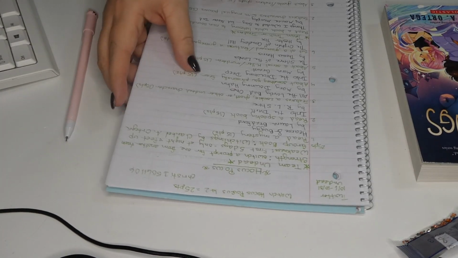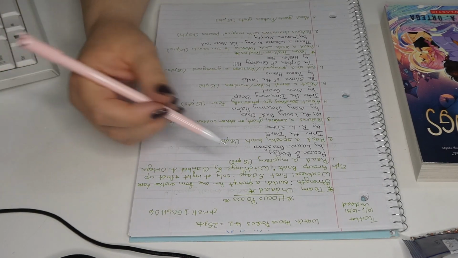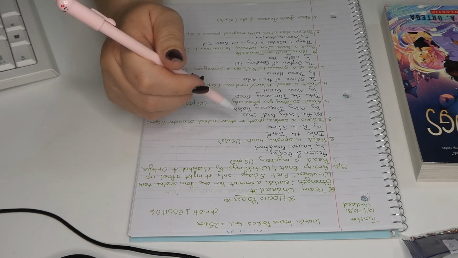Okay. Hocus Pocus Readathon, Team Undead. Will this work for one of these prompts? Read a mystery. It is not a mystery. Read a spooky book.